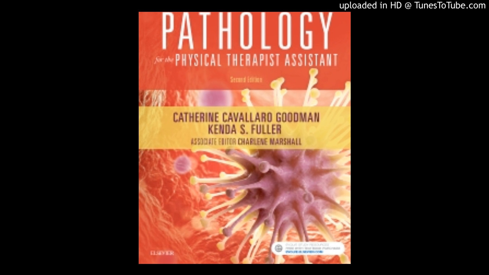Non-union. It's a break in the bone where it doesn't heal properly. And it's usually the 9 to 12 month period. In other words, it breaks, it just doesn't come back together. Which is why a lot of doctors do surgery. Pin it back together, it heals stronger. That way you don't have to worry about a non-union.